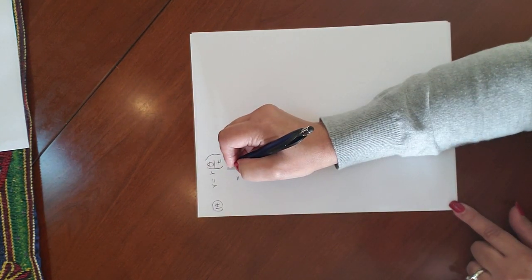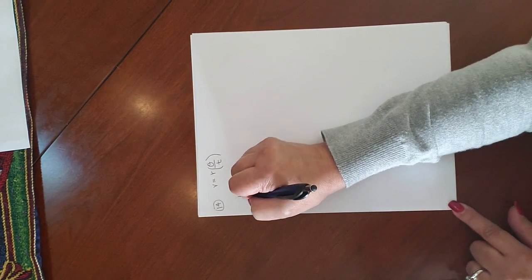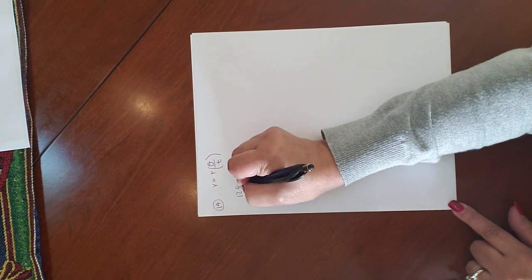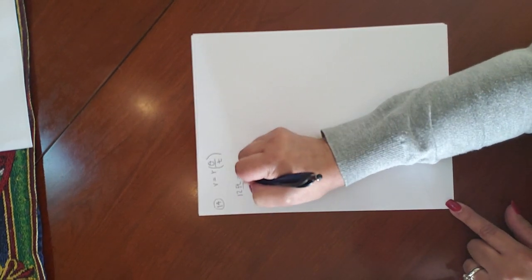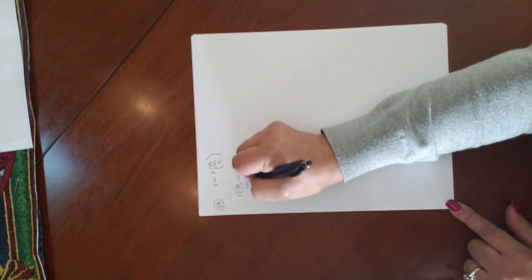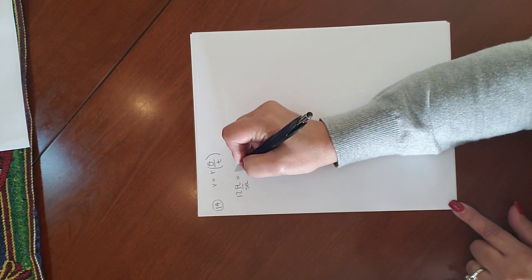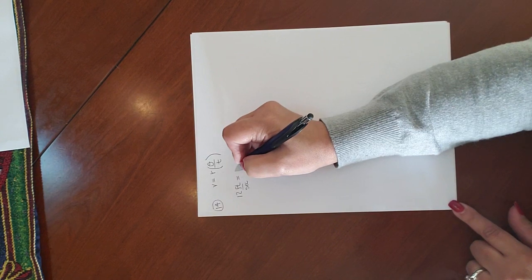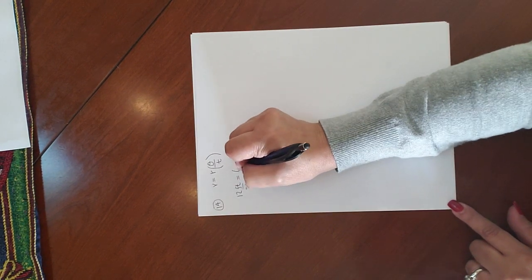Okay, and so then the 12 feet per second goes right here. The radius that they gave you in this problem is 4.2.